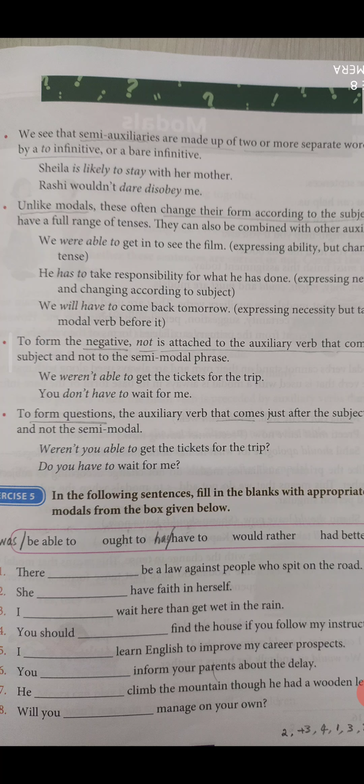And next use is to form a negative. Okay, very easy. Not is attached to the auxiliary verb that comes after the subject and not to the semi-modal phrases. Example will make clarity.